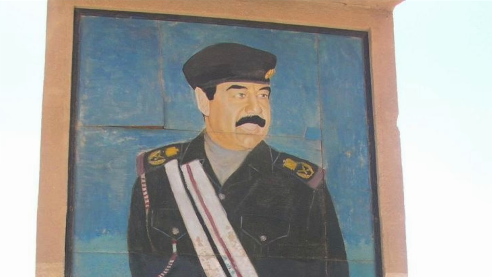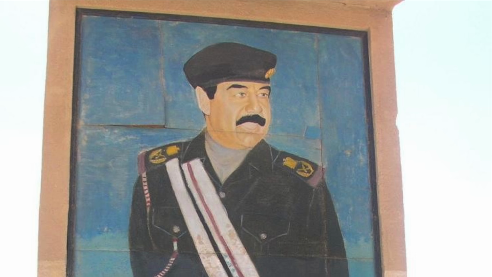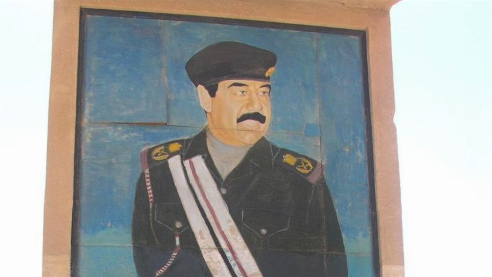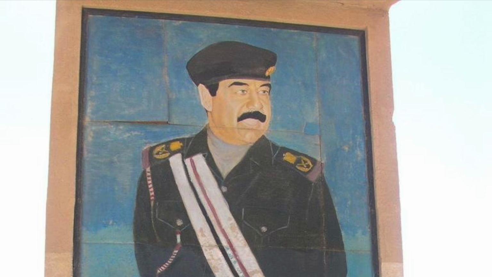The execution was scheduled to take place at 6 a.m. local time, and it took place at the joint Iraqi-American military base of Camp Justice in Qazimain in Baghdad. Saddam was to be executed alone, away from the eyes of his co-defendants.